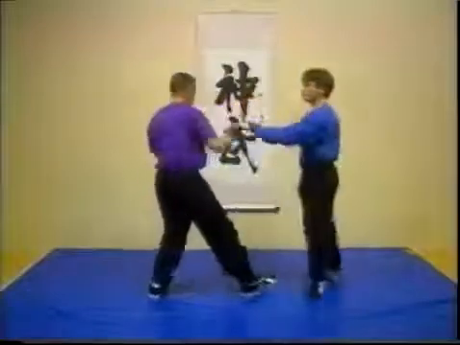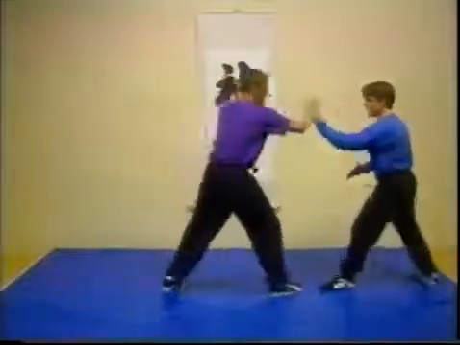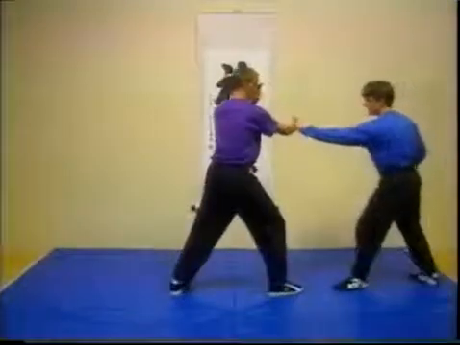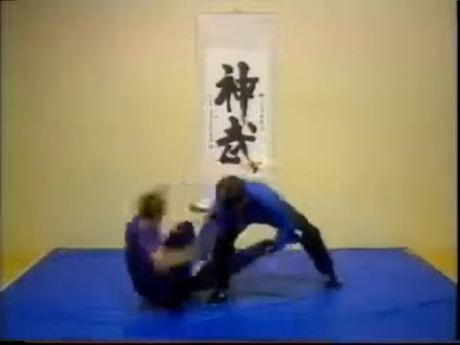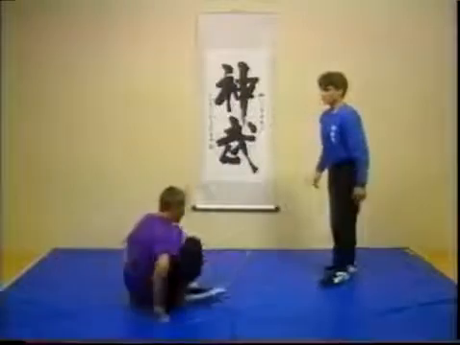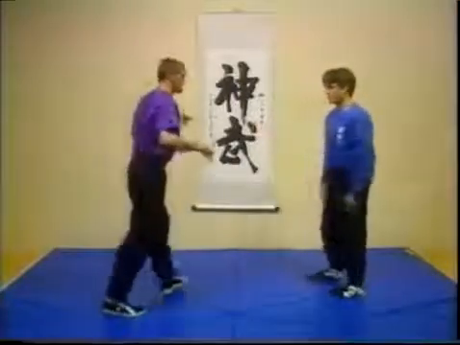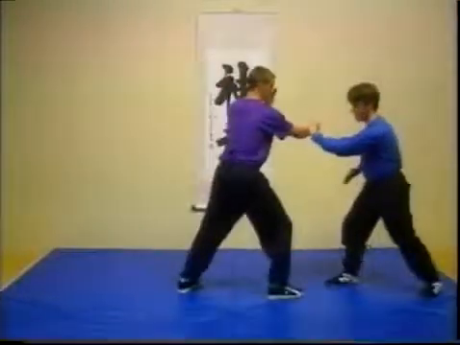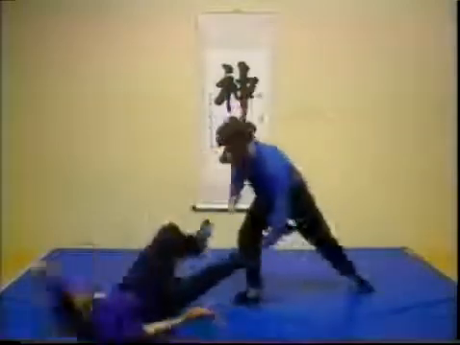So I have my right foot back and he hits me. I move back out of the way. Now I'm going to check here, duck under, take him down. Okay. If he throws the punch and I have my left foot forward, I duck and I can shuffle in and do the same thing. Take him down.